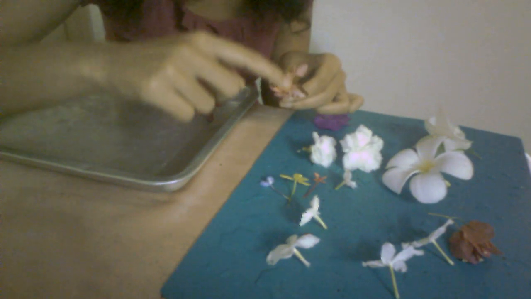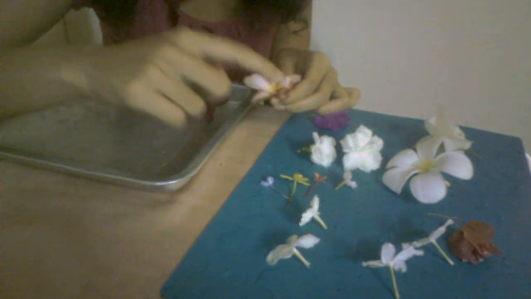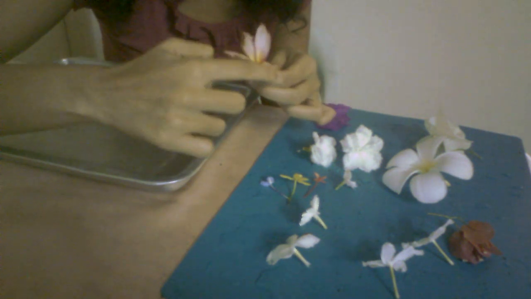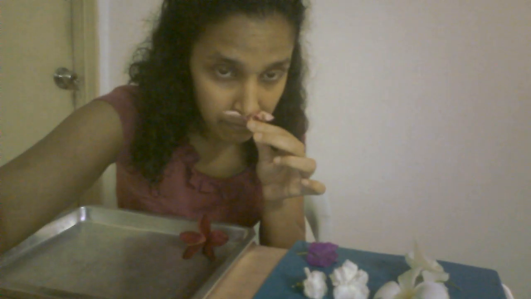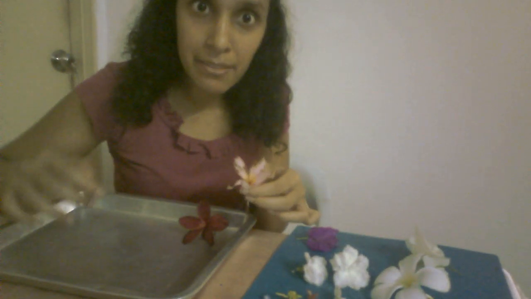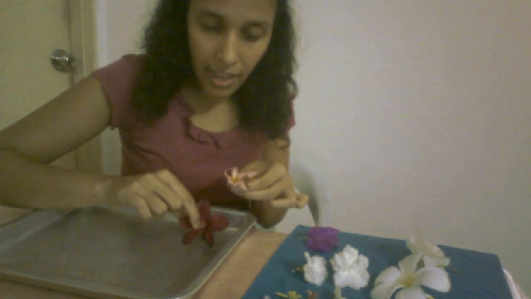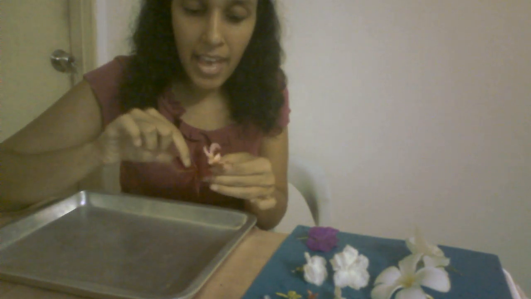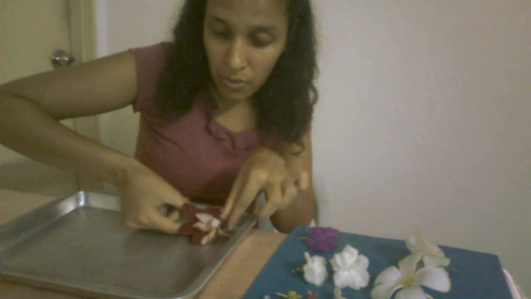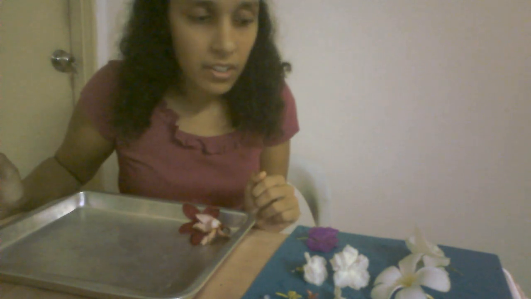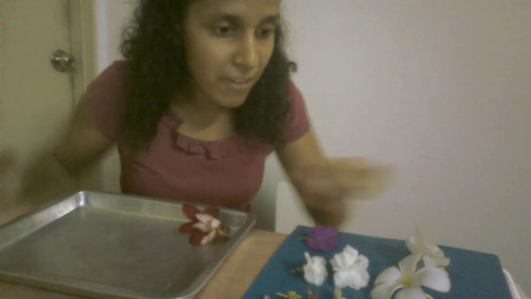Let's count the petals. 1, 2, 3, 4, 5. Ooh. And I'm going to smell it. It smells just like this frangipani, and they both have 5 petals each. So they belong to the same frangipani family. And so I'm going to put them together. Let's see if there's any more frangipanis on my mat.